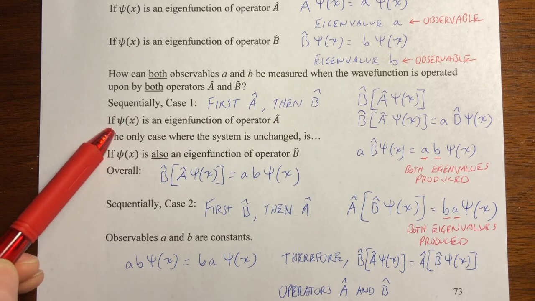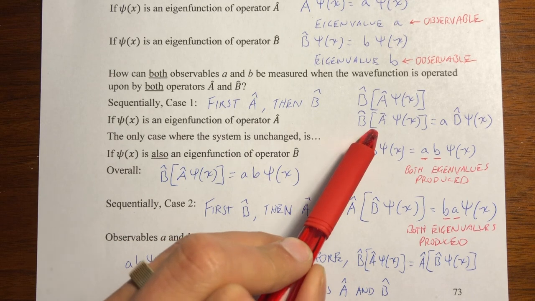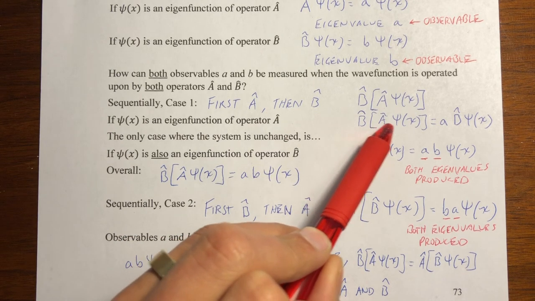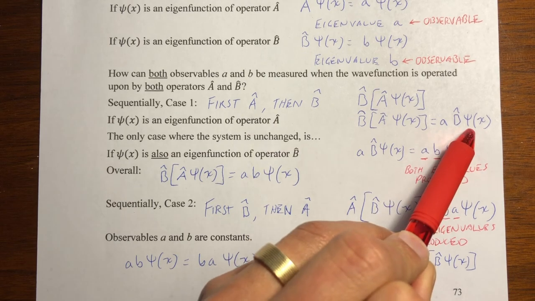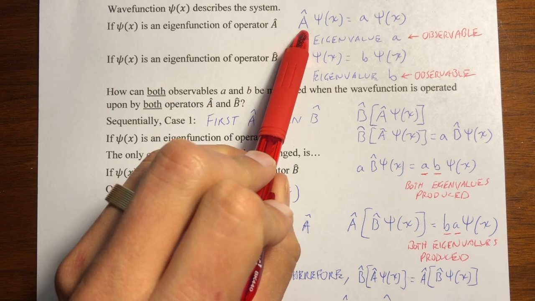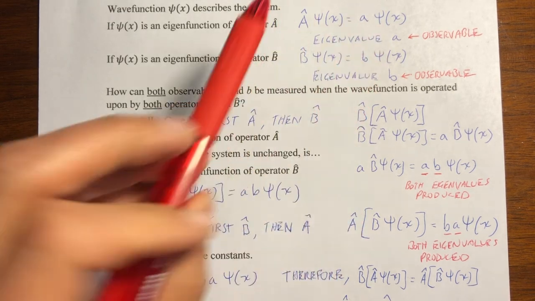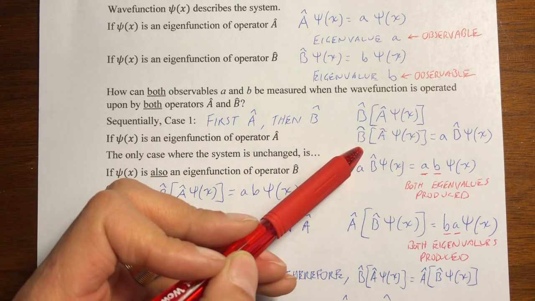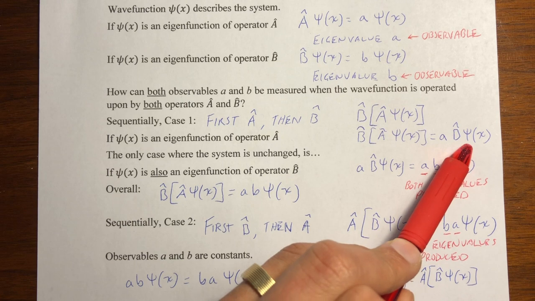So if psi of x is an eigenfunction of operator A, then after A acts upon psi of x, what we're left with is eigenvalue a and psi of x, just like what we had above. We had operator A acting on the wave function produce our eigenvalue and our wave function. So that's what's happening here also, but then operator B is still part of the equation, and that needs to then act upon the wave function.